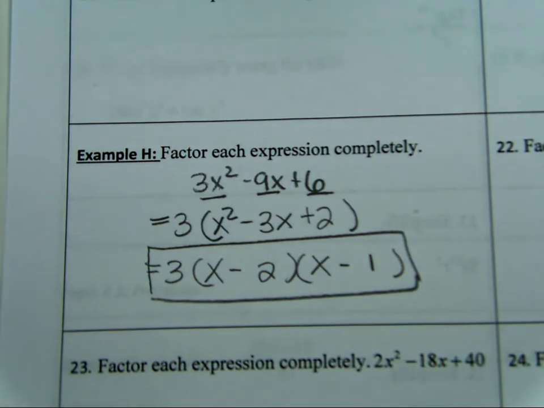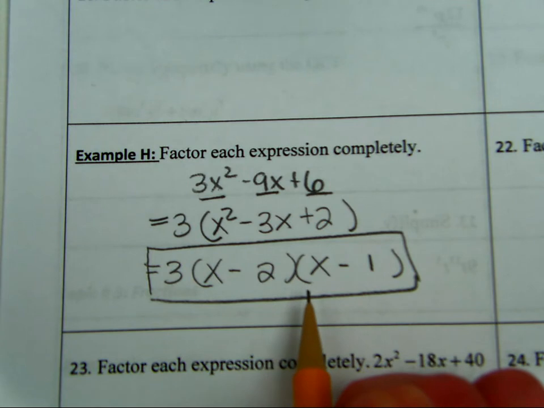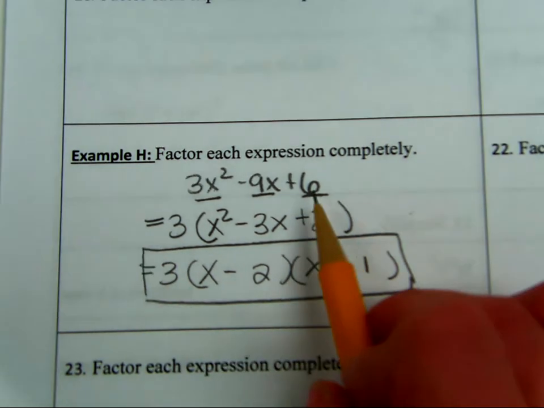Of course, if you wanted to check, you could FOIL these back out, add your like terms, then distribute the 3, and double check that it equals what you started with.